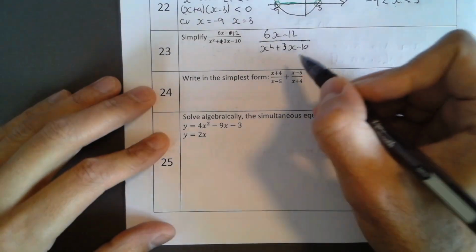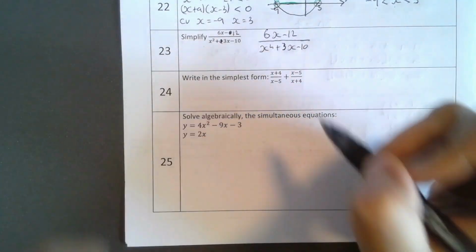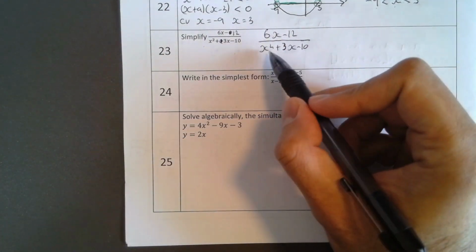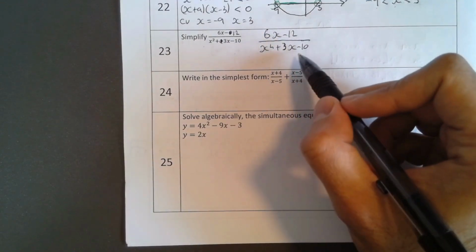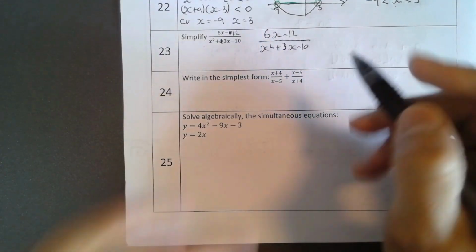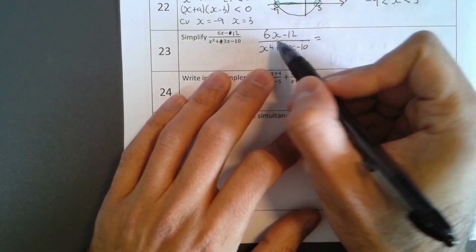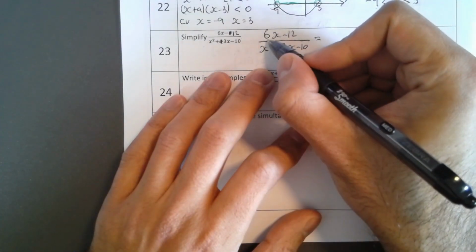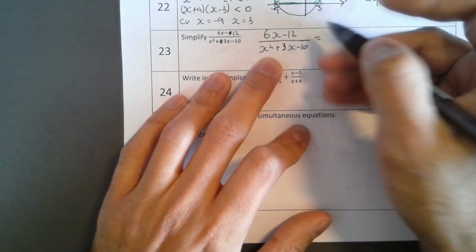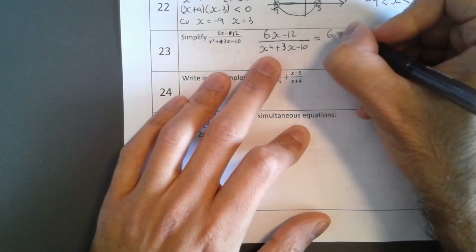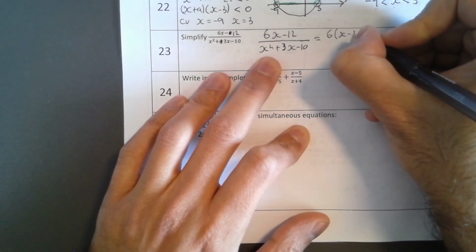Okay, so first of all, I can't see any common factors across every single term here, so I'm going to look to factorise it. So let's factorise 6x take away 12, which is going to give me 6 times x take away 2.